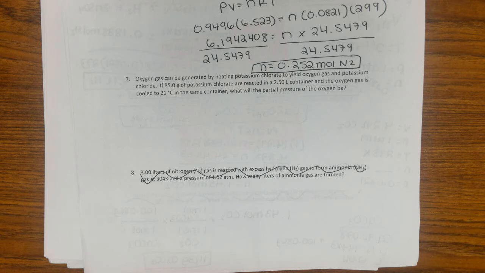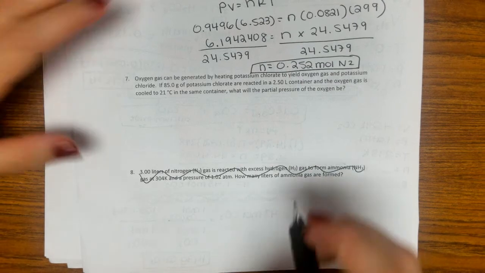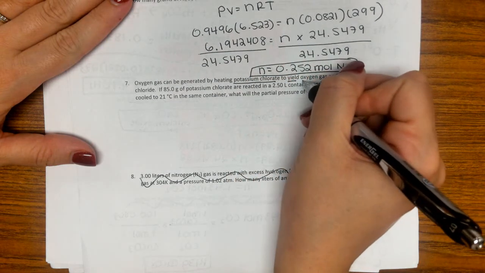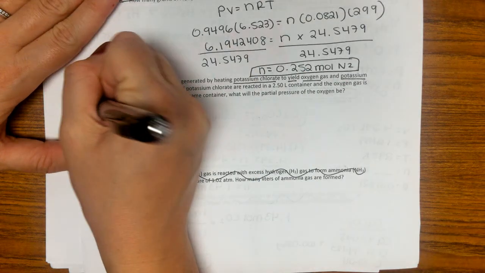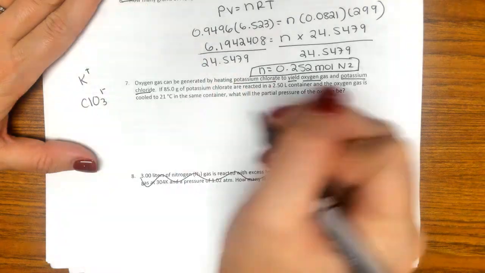Okay, when you read this, there's a lot of stuff going on, but I can see there's a chemical reaction, so let's write that first. If you heat potassium chlorate, it's going to yield, which means makes, oxygen and potassium chloride. Chlorate is ClO3, 1 negative. Potassium is K positive.